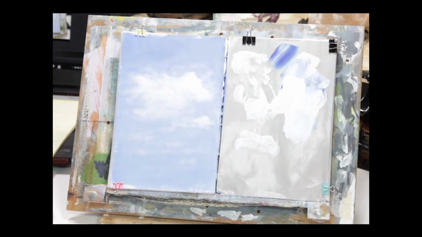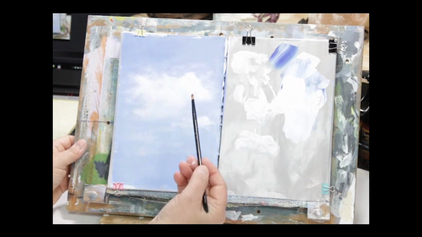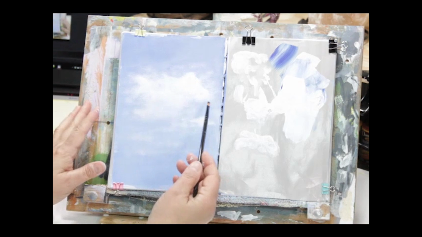All right. So where's my, oh, I'll use this one. So I've got my little Aqualon brush now. So we can add further details to this now.